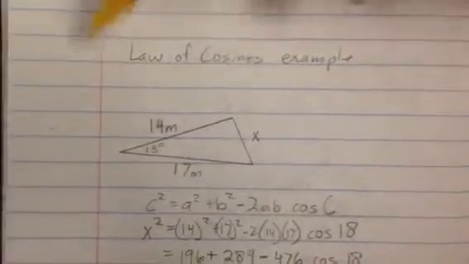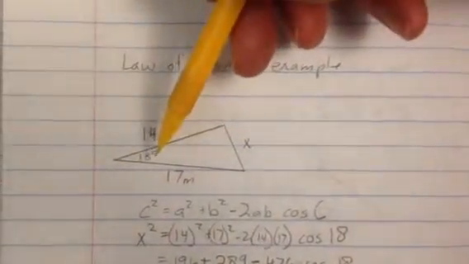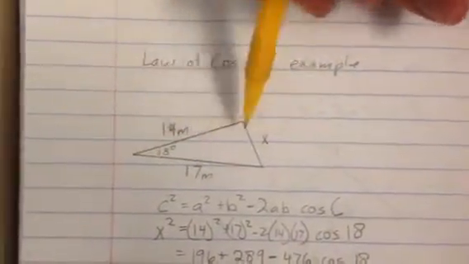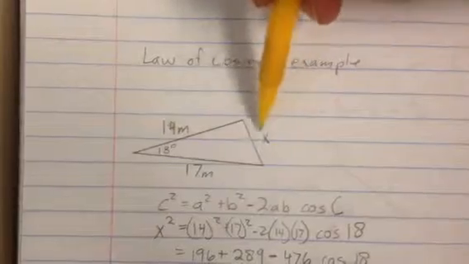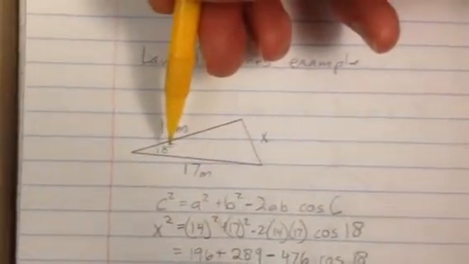Just going to give you a quick rundown of the law of cosines. Using this example here, we've got ourselves a triangle. We're given an angle of 18 degrees, lengths 14 meters and 17 meters, and we're looking for side x. And notice how side x is opposite of 18 degrees.